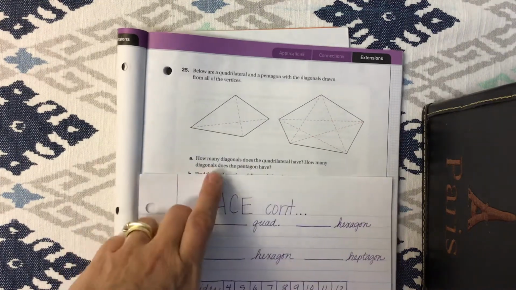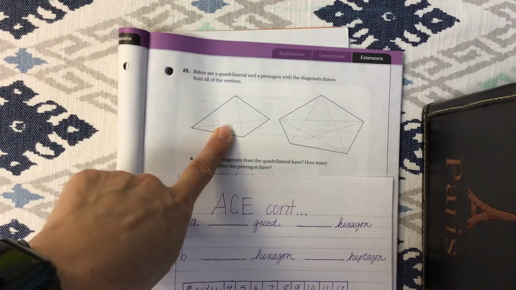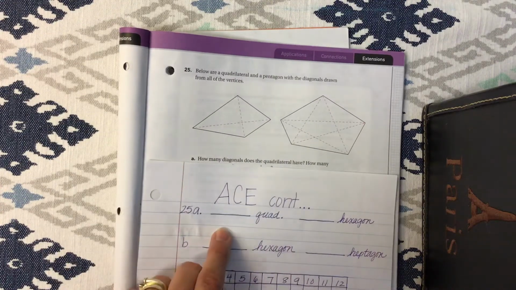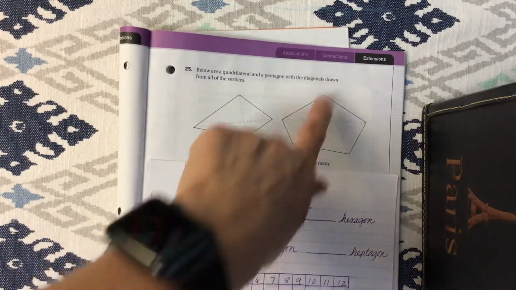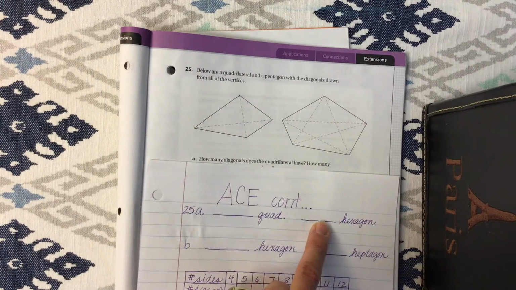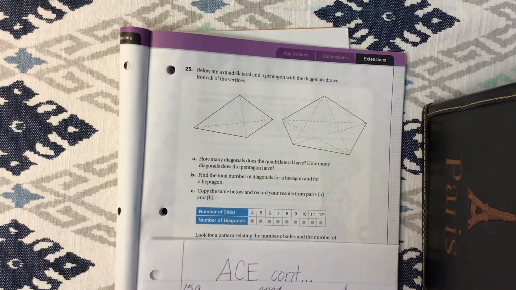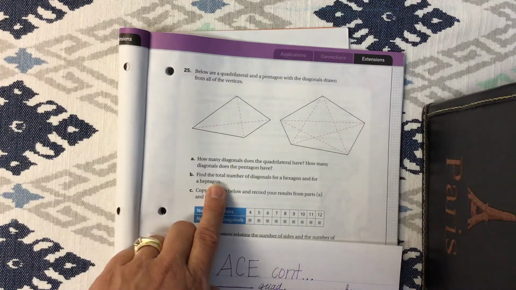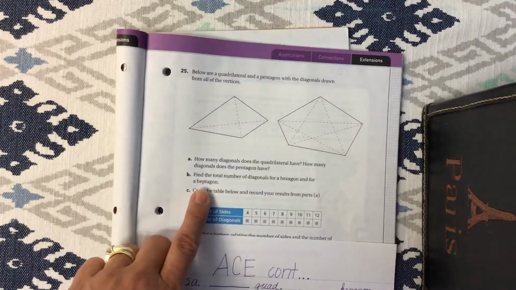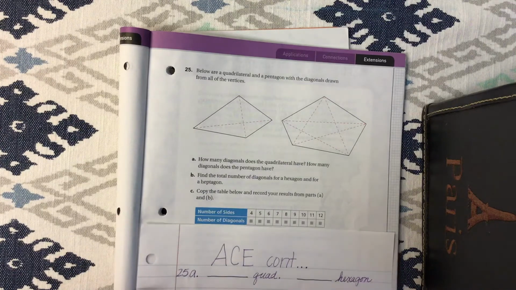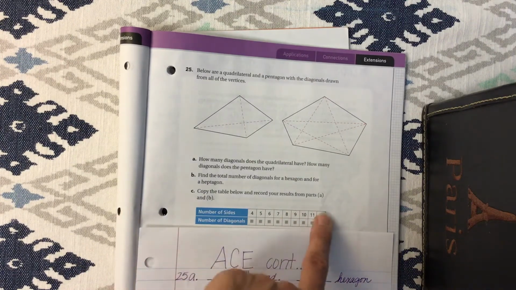So the question is, how many does this shape have? And you're just going to answer that here. How many diagonal lines does this one have? And then it asks you for B about a hexagon and a heptagon. And then it goes through and asks you to do the whole chart.